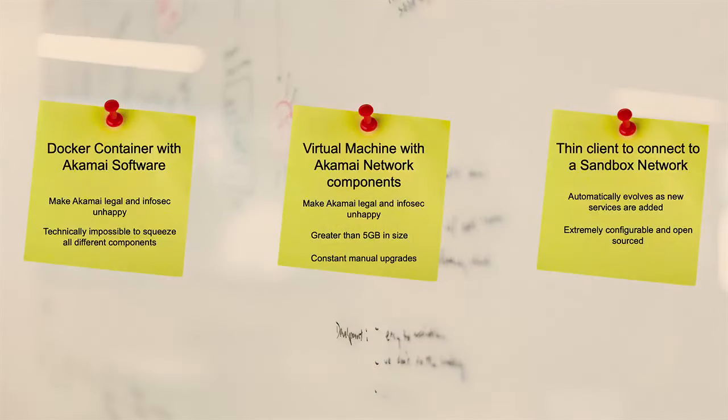We decided, okay, what can we do? These are a representation of multiple sticky notes that we had on our whiteboard. The first one was, all right, let's build a Docker container. How about let's just do that? Our legal team wasn't really happy about it. InfoSec definitely didn't want us to do that. And technically, it was just impossible to squeeze all the different components that we had into a single Docker file. The next one was, all right, let's do virtual machines.